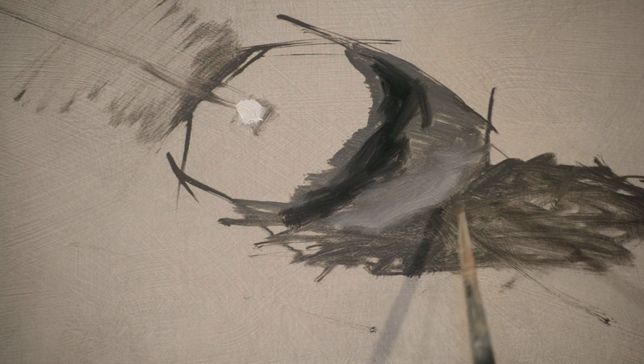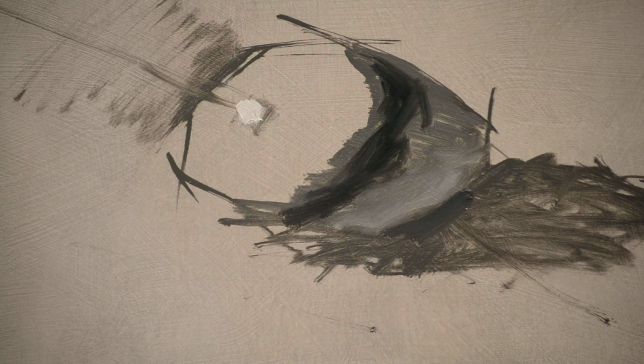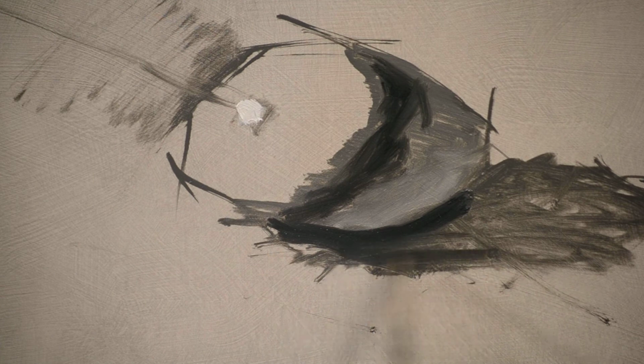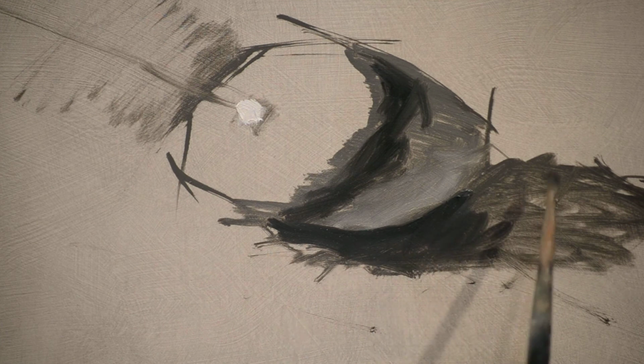Next, we have the area of the table which is blocked. Light is blocked from the table by the egg, forming what we call a cast shadow underneath. And these cast shadows are very important in a still life painting. They help define the shape of the actual form you're painting. And they form quite interesting shapes, I think, in their own right.